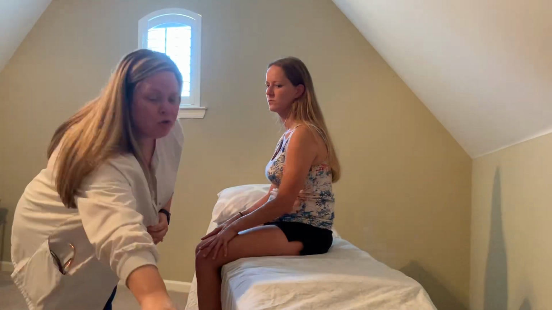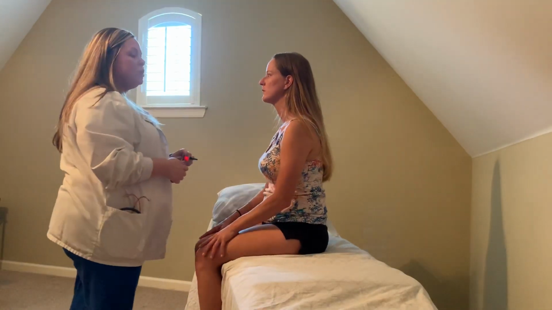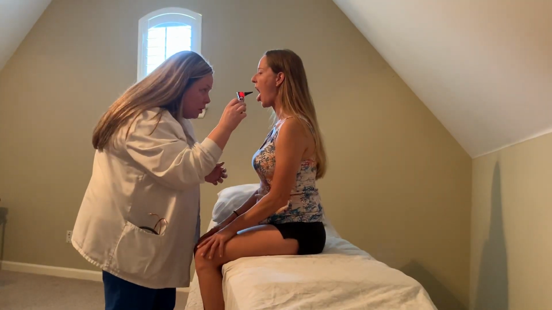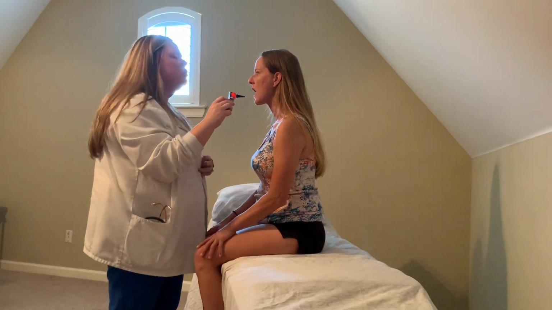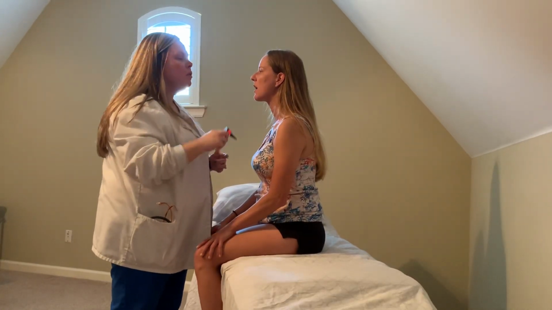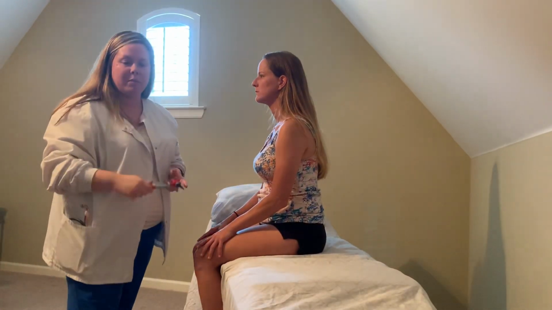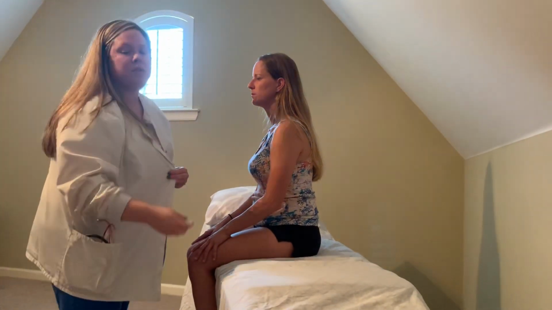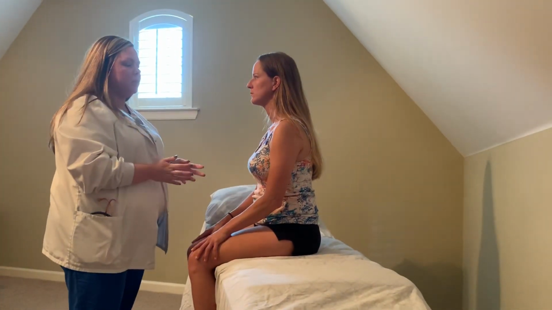I'm going to look in your mouth. So I want you to stick out your tongue and say ah. All right, uvula rises. Can you raise your tongue? All right, so tonsils are not noted in the back. Oral mucosa looks good. No teeth missing or anything like that.